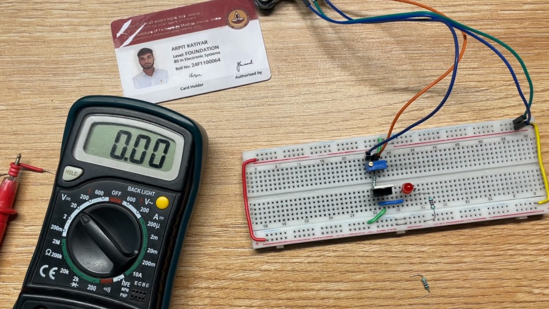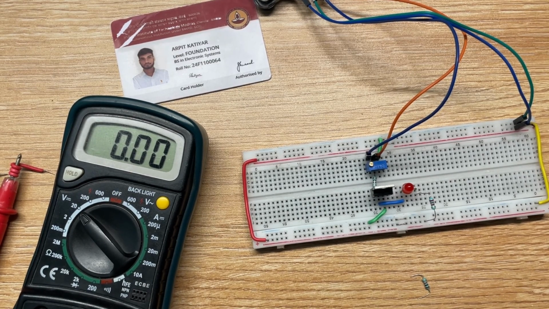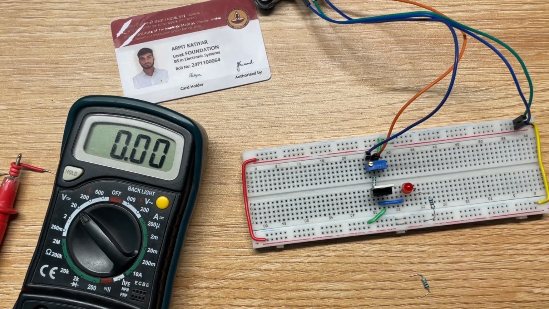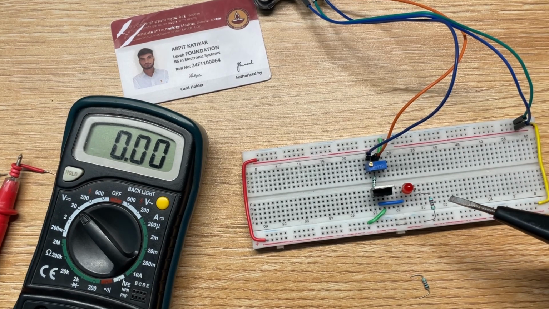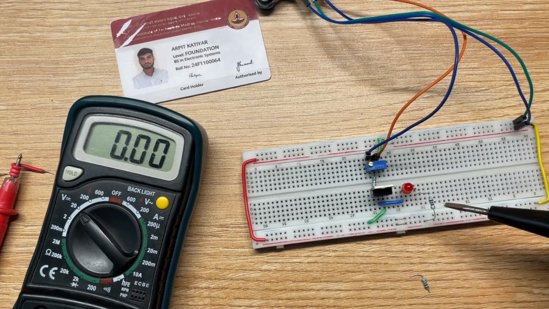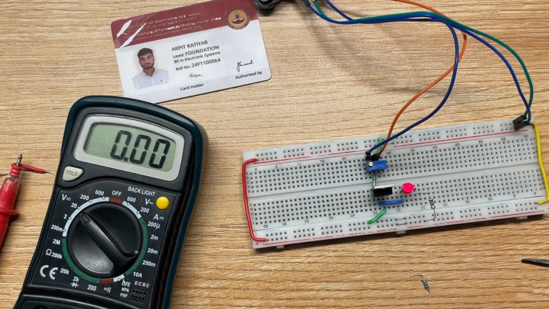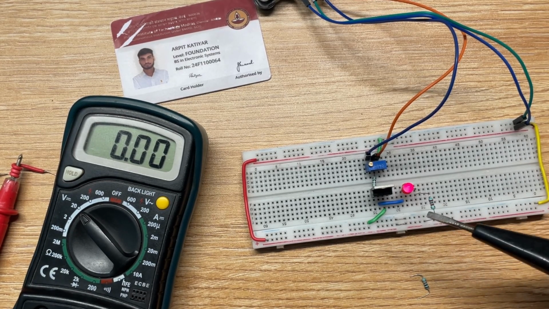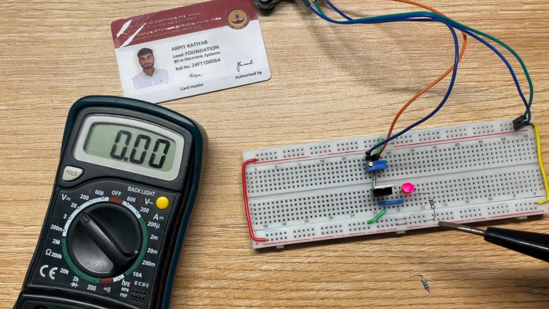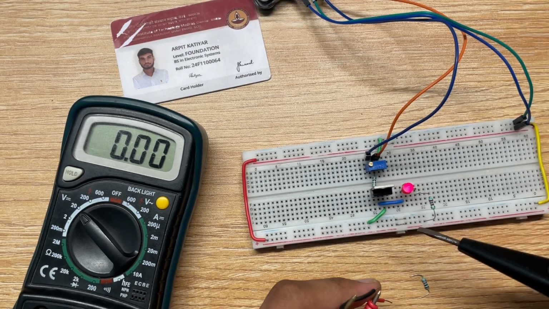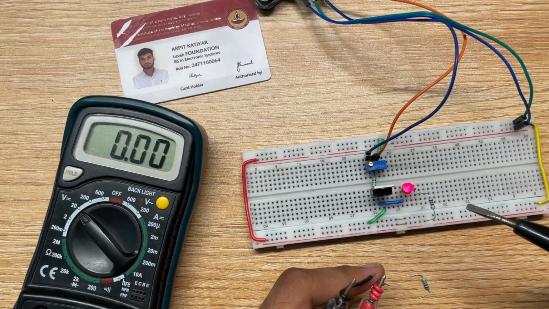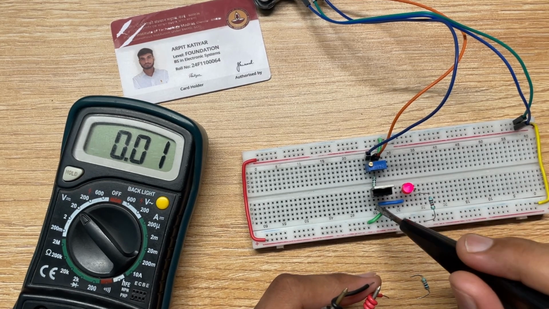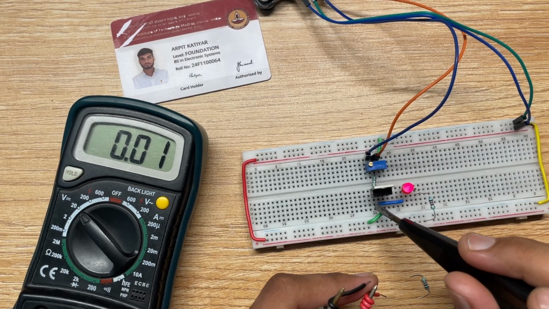Now I'm giving a 0 volt VCC. Let's set the VCC to 1 volt and see what happens. As you can see, when I give 1 volt, the LED is not glowing, and when I give 3 volt, the LED is glowing. Now I'm giving 5 volt, and you can see the LED is glowing brighter. I can dim the LED using this gate, depending on how much voltage I give to the gate.